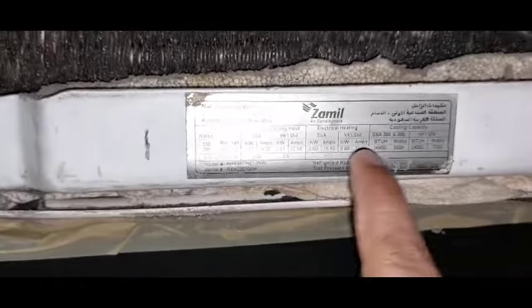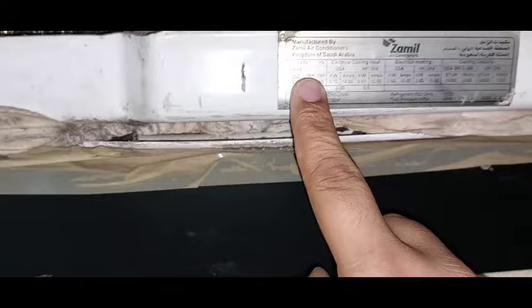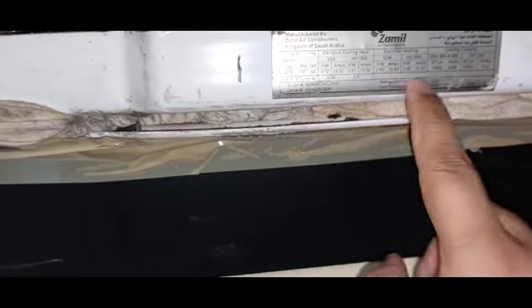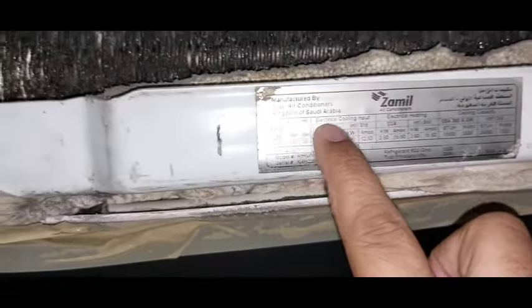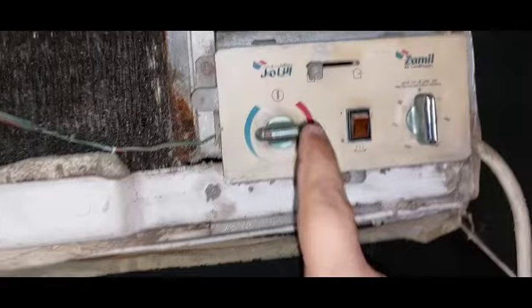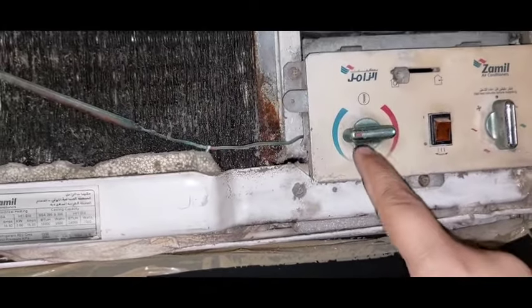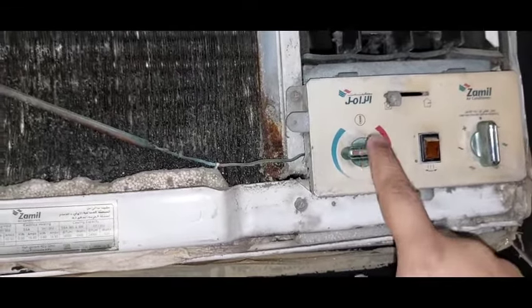So this is the information of this air conditioner. You can see I already verified the model. These are the serial number details here, and the cooling capacity. Especially, this is a cool and heat model. Some air conditioners have only a cool model, but we have both here.